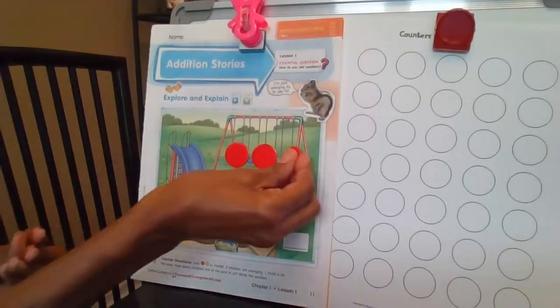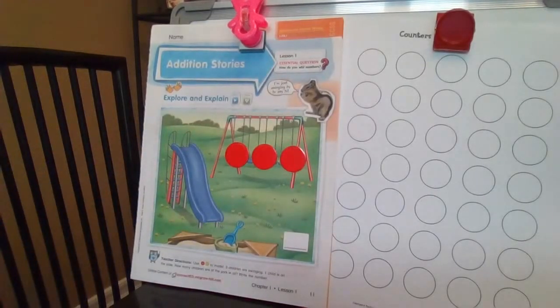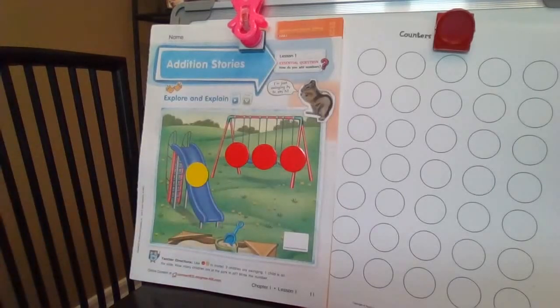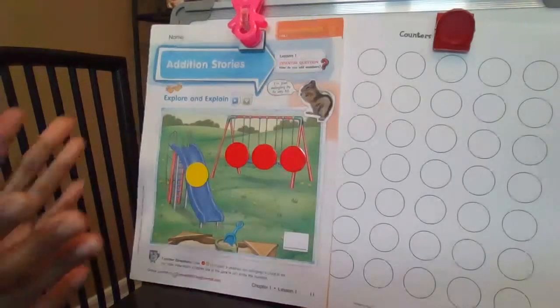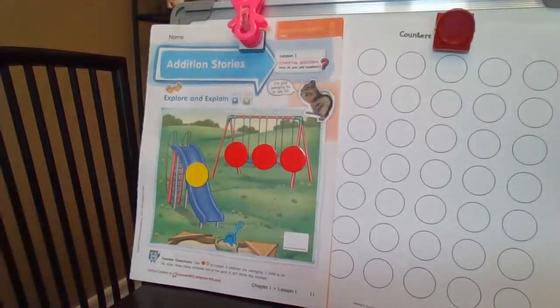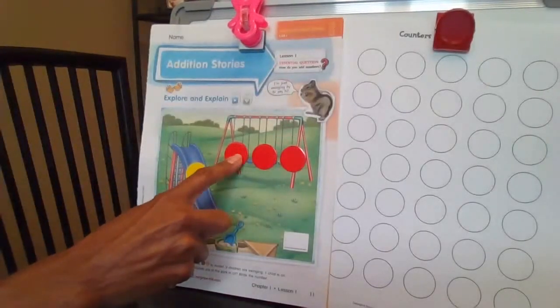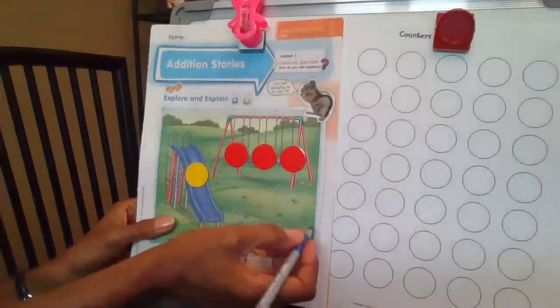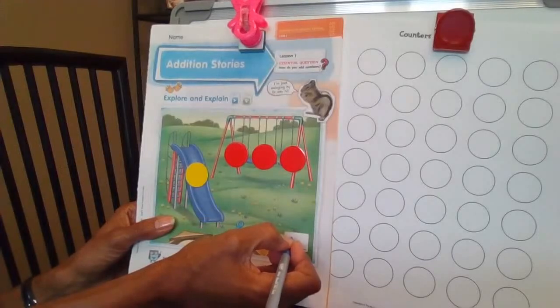1, 2, and 3. Now I'm going to use a different color counter to show one child is on the slide. Now, in order to find out how many children are at the park in all, I want to combine or join these two groups and count how many there are in all. 1, 2, 3, 4. There are 4 children at the park in all. So I will write the number 4 here.